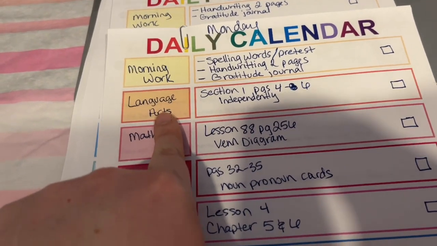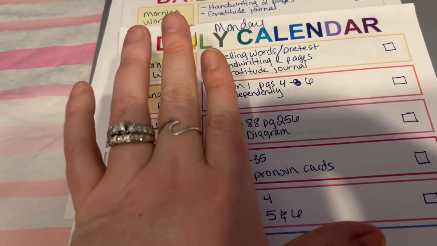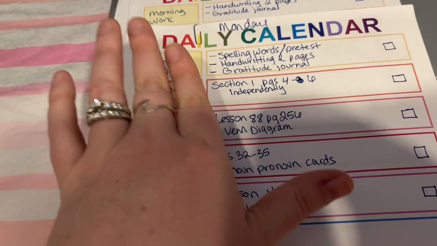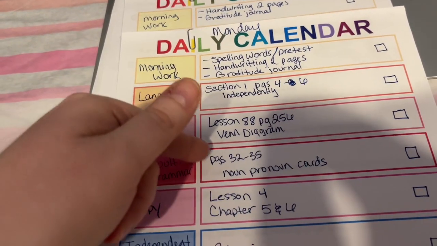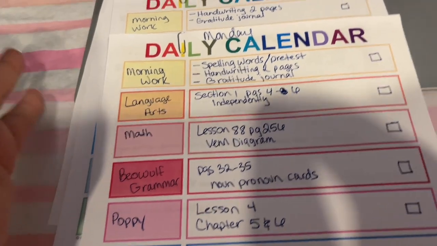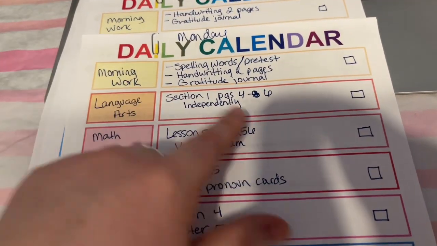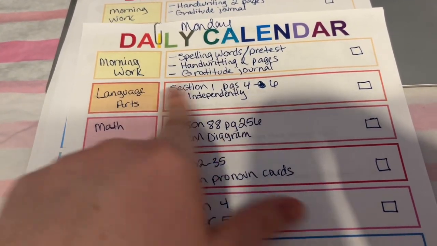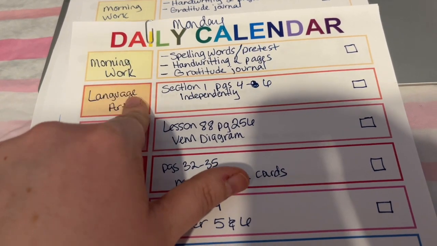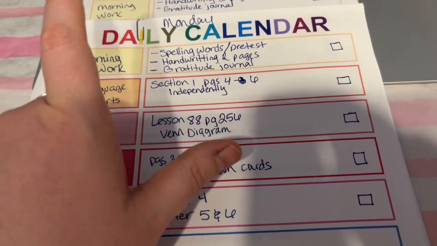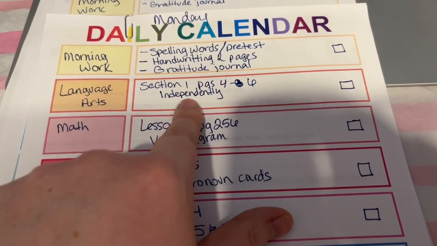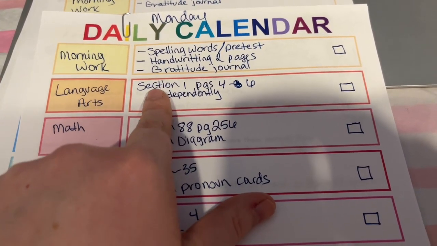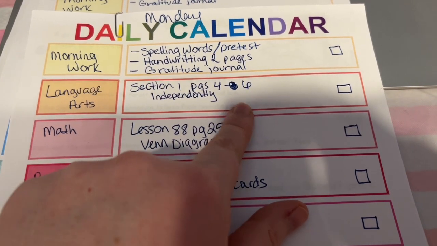Then we are starting a new language arts, and I'm pretty sure we're only starting it for the remainder of this year. I don't think we're going to use this curriculum for 3rd grade, but I want to use it since I have it, because we haven't been doing anything for language arts since we quit the Good and the Beautiful. So here we go. She knows she can do this independently because I wrote that. So she's going to do section 1, pages 4 through 6.